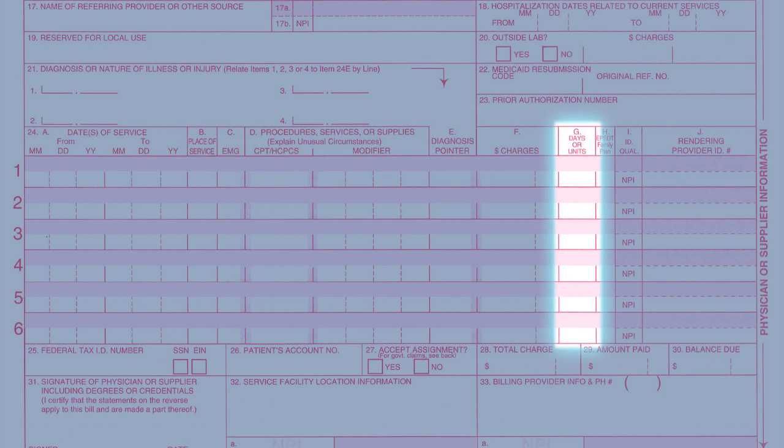Field 24G is where you indicate the number of units of service you provided. Please note that different codes have different minutes per unit. For example, code 96152 is a CPT code that's broken down into 15-minute units, whereas 90806 is a code that has 60-minute units. Therefore, if you provide 1 hour of service and bill it on the CMS form as a 96152 CPT code, the number of units indicated in 24G would be 4. If this same service, though, was billed as 90806, then the units would be 1, as it is a 60-minute unit and you provided 60 minutes of service.